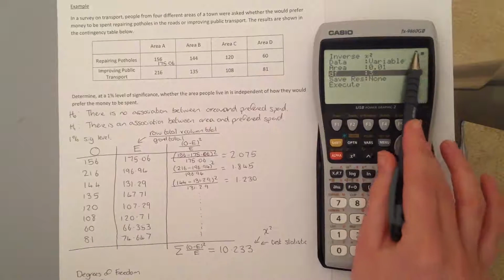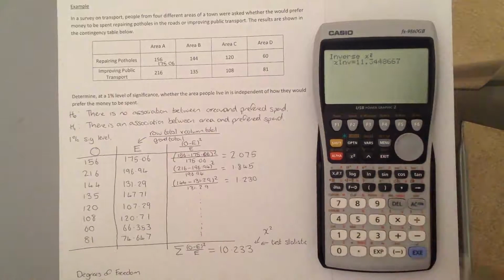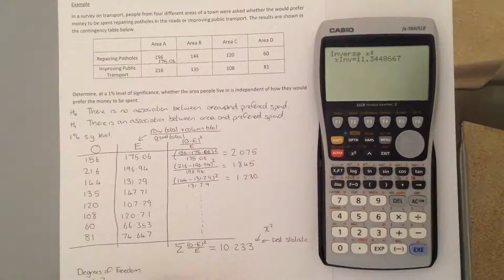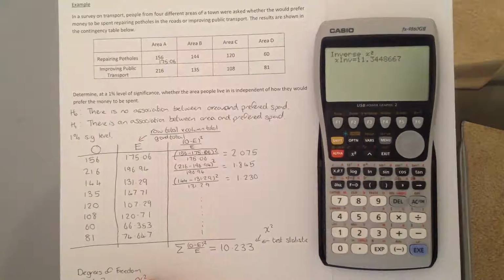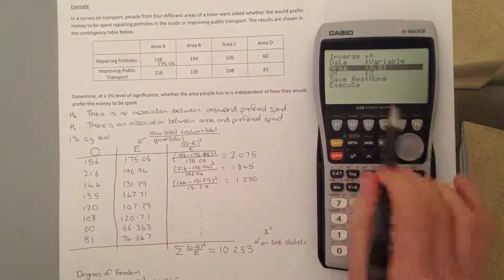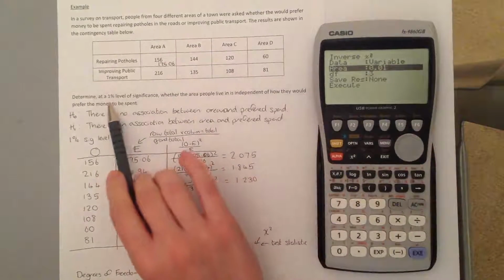This bit at the top tells you that it's just thinking about it. So we've got that our chi-squared value, if degrees of freedom is 3, is equal to 11.345. Okay, so again, I'm doing it to 5 significant figures. If you go back to it, the area comes from the significance level, so in this case 1%.